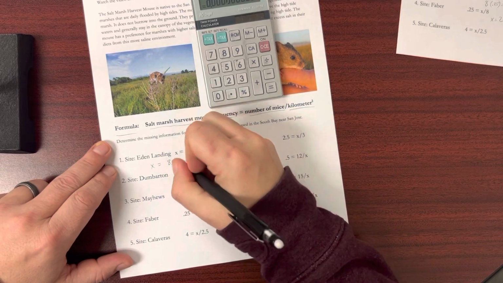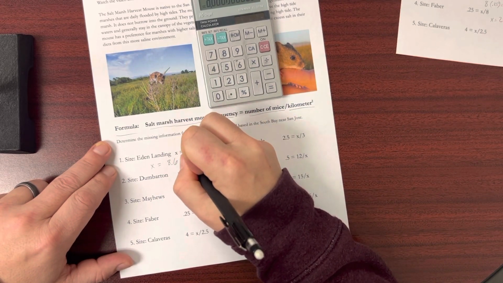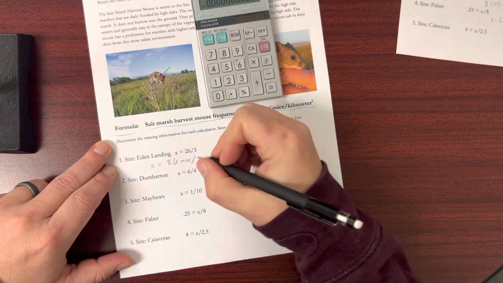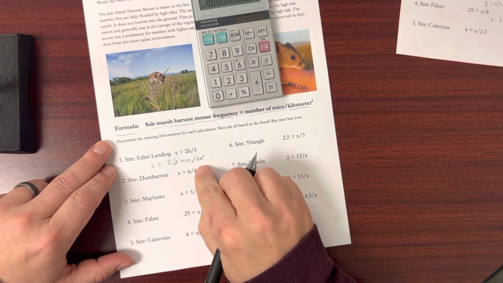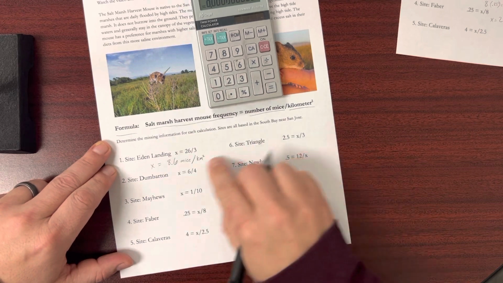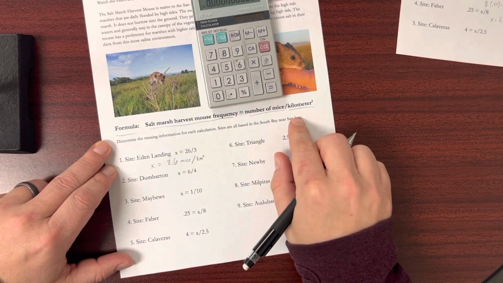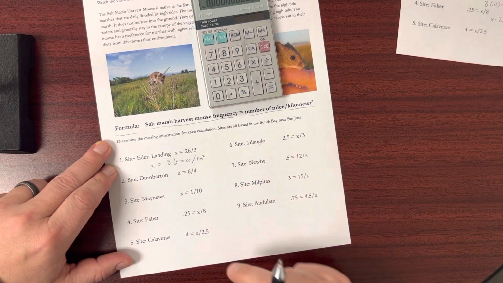And what I'm talking about is mice per, that's what that slash is, kilometer squared. So you're not just going to give me the answer for all of these, you're going to give me whatever units are relevant. All right, let's do another one.